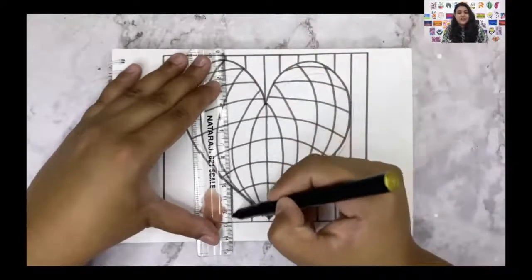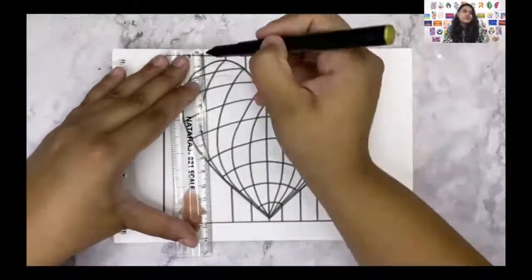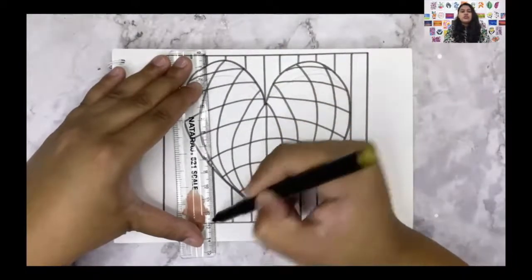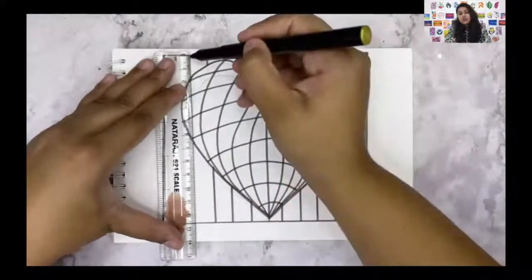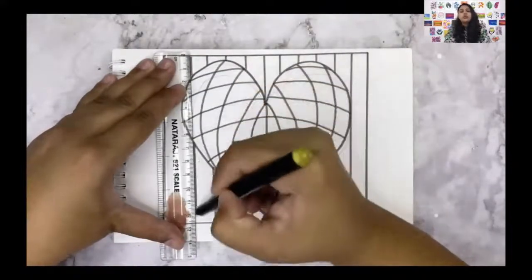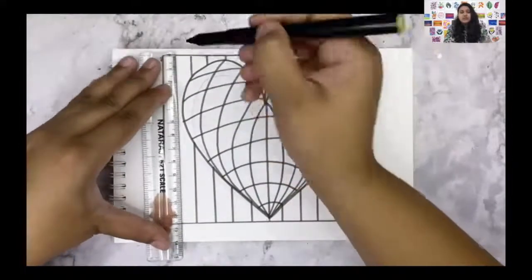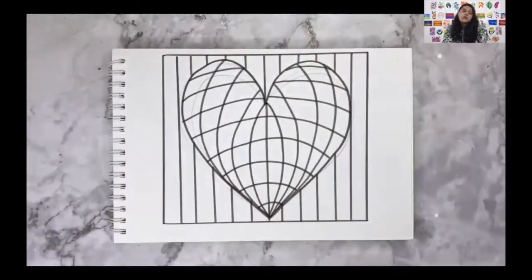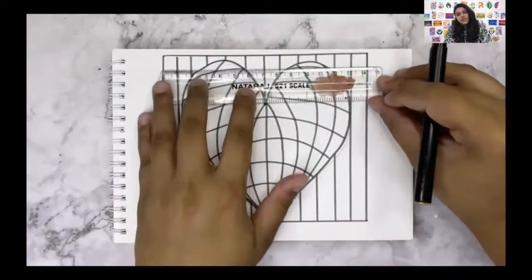So here you can see I'm doing all of my standing lines first, and then I'm going to do my sleeping lines. So here, just a couple of things. Just try to have it not slanting. So don't do too many slanting lines. Have it as straight as you can, up as well as sideways, and make sure you're trying to do it as equidistant as you can.